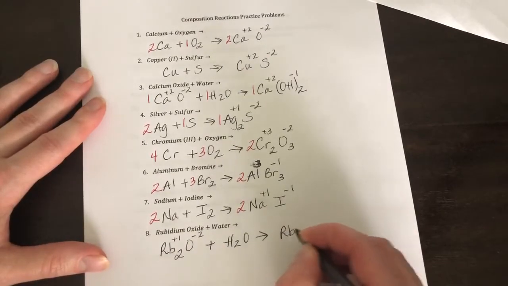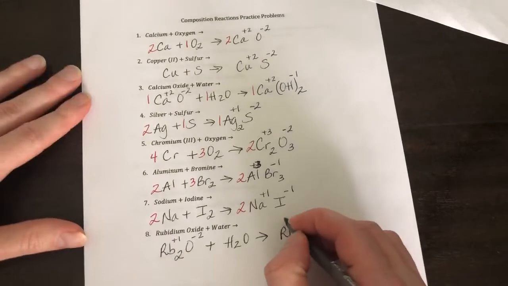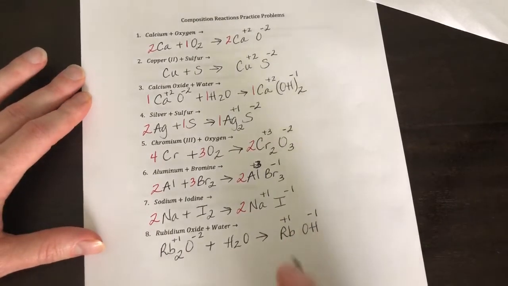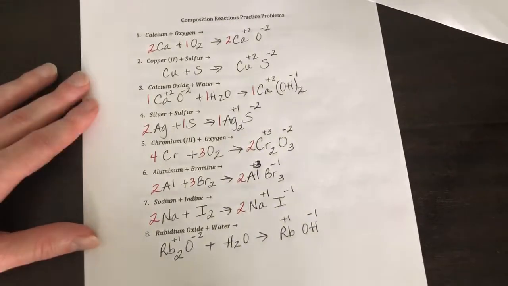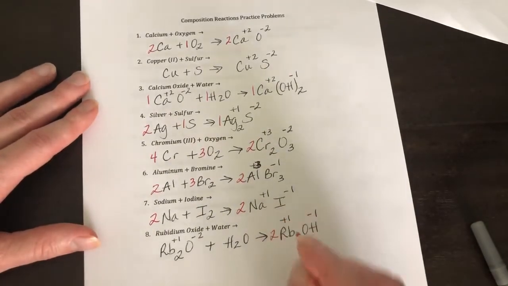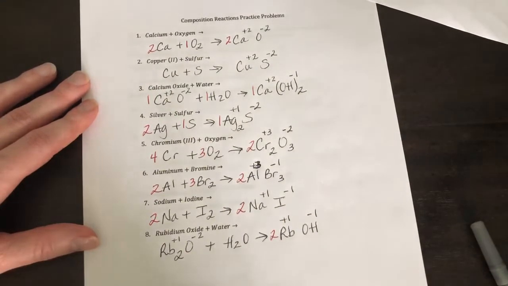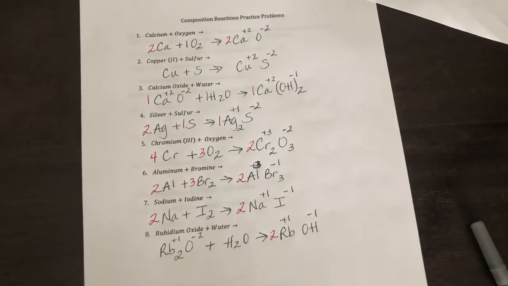So it's Rb and OH. Now, Rb has a +1 charge, hydroxide has a -1 charge, so there's no need to crisscross. And then we go through and balance. 2 Rbs, 2 Rbs, 2 oxygens, 2 oxygens, 2 hydrogens, 2 hydrogens. So it should be balanced.